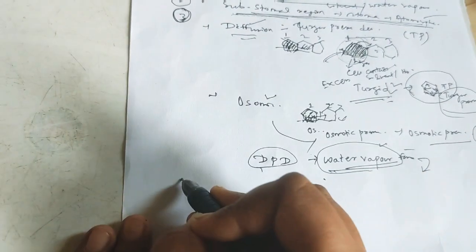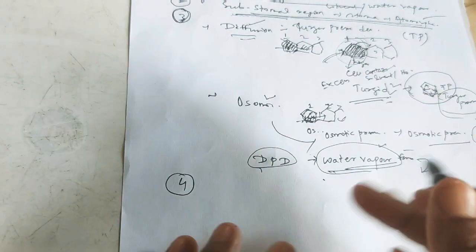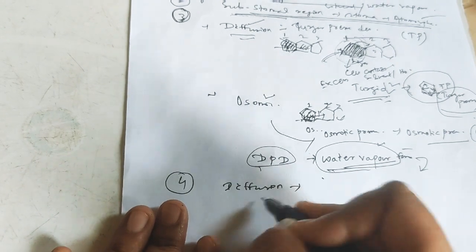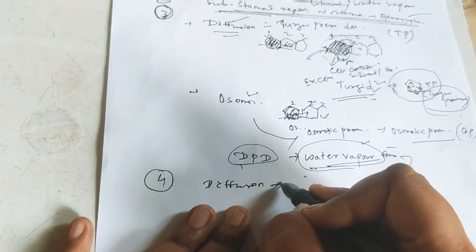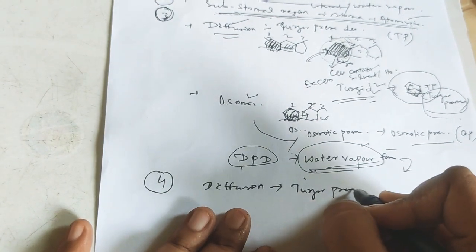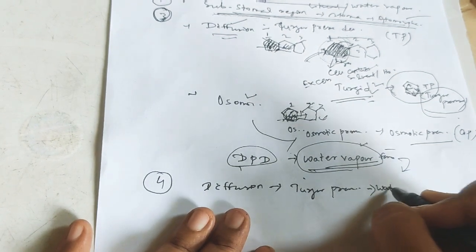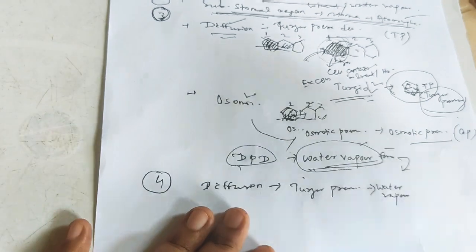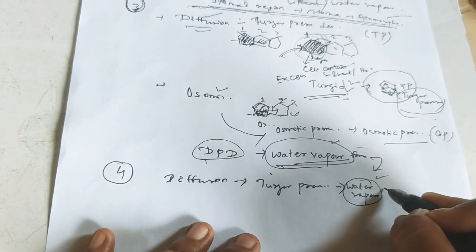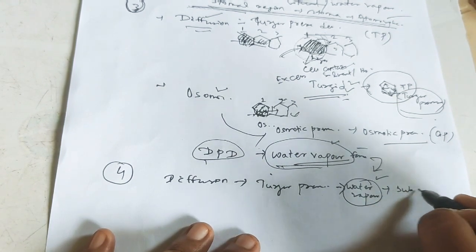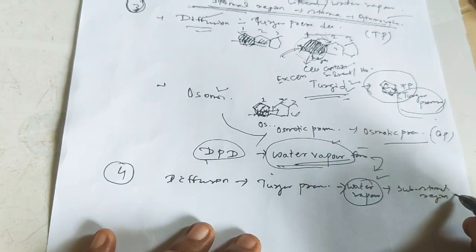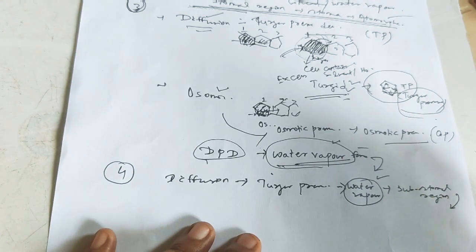Now, in short, what happens in total? Diffusion occurs, and the pressure exerted by diffusion is turgor pressure. Due to this pressure, water converts to water vapor form and finally reaches the substomatal region, and then goes outside.